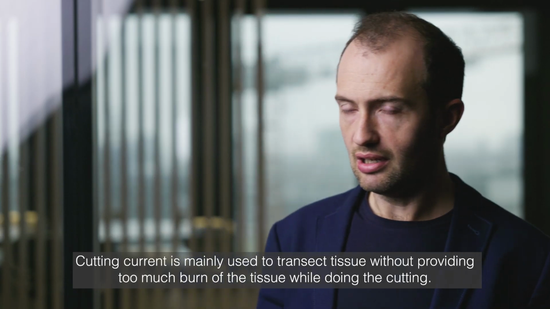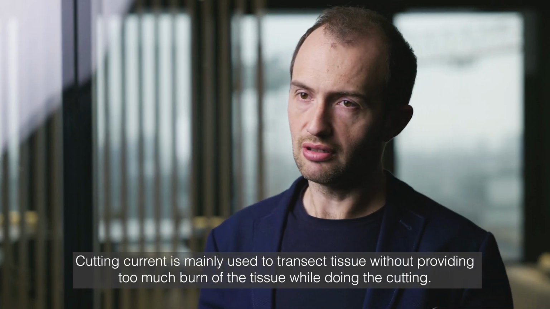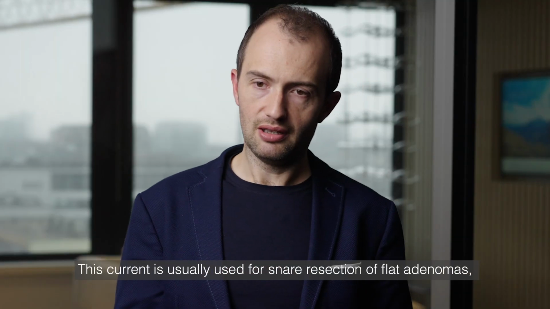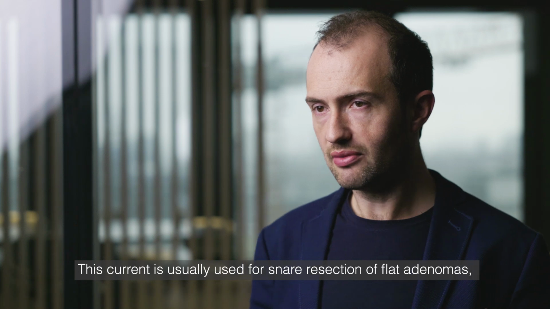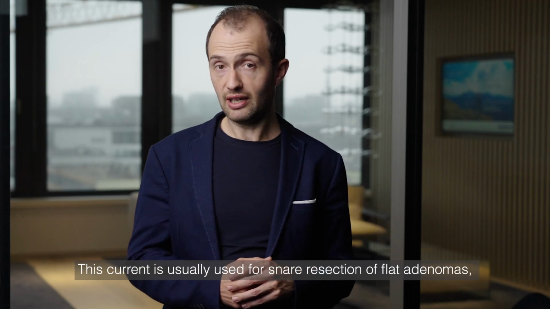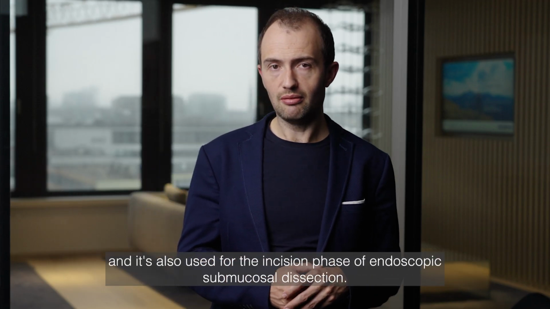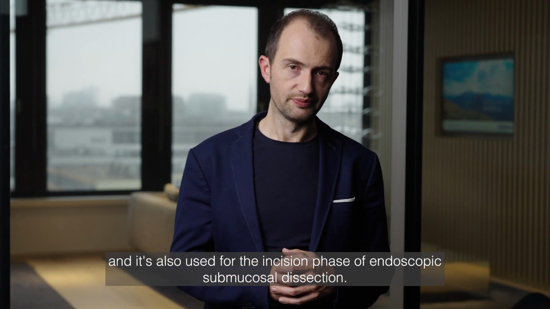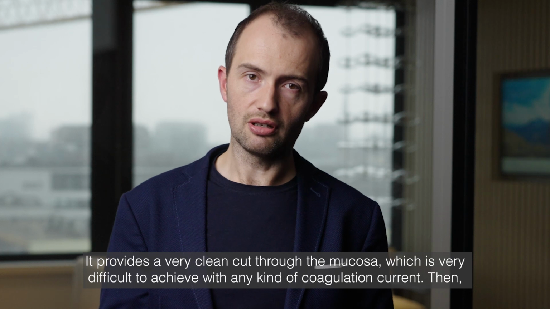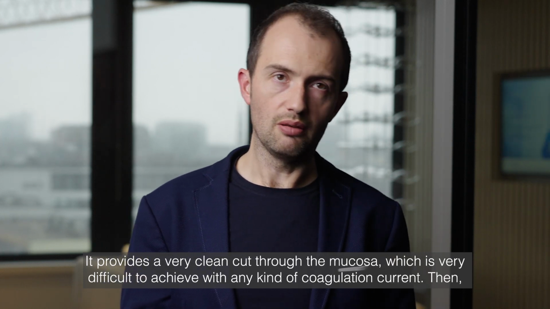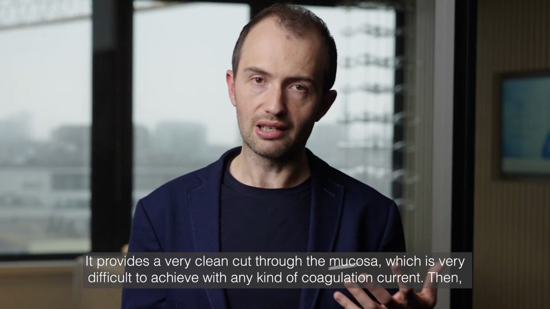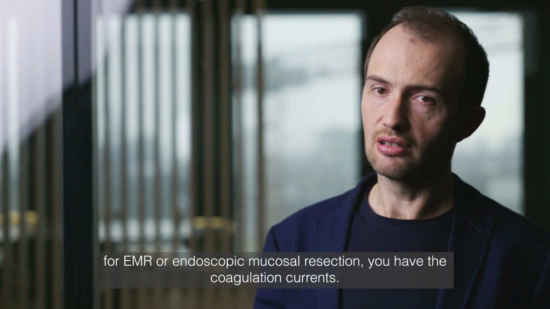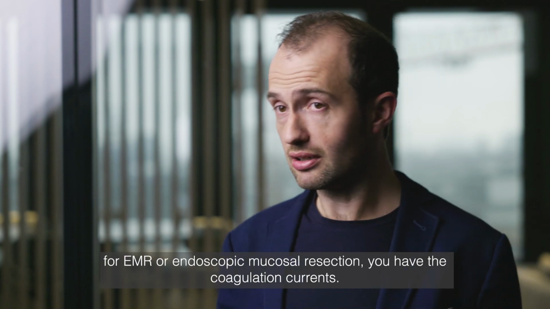Cutting current is mainly used to transect tissue without providing too much burn of the tissue while doing a cutting. This current is usually used for snare resection of flat adenomas, and it's also used for the incision phase of endoscopic submucosal dissection. It provides a very clean cut through the mucosa, which is very difficult to achieve with any kind of coagulation current. Then for EMR, or endoscopic mucosal resection, you have the coagulation currents.